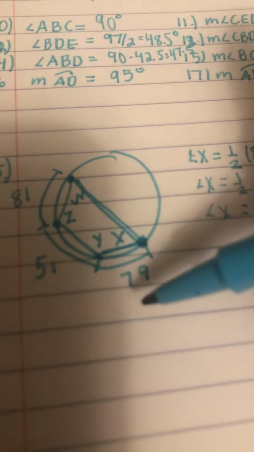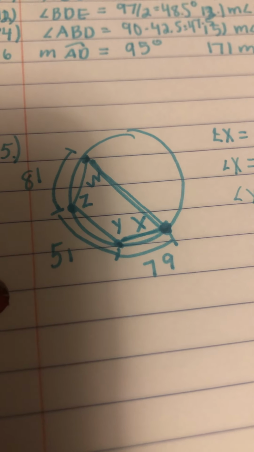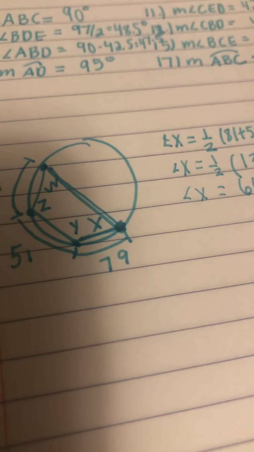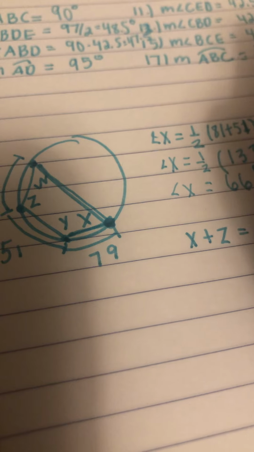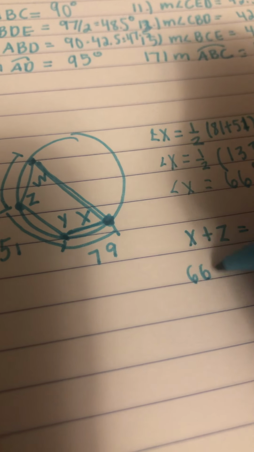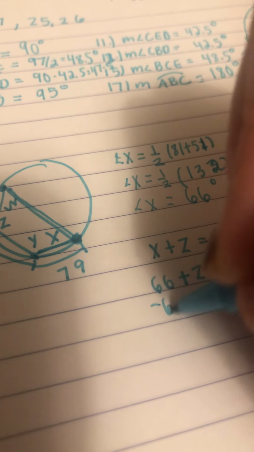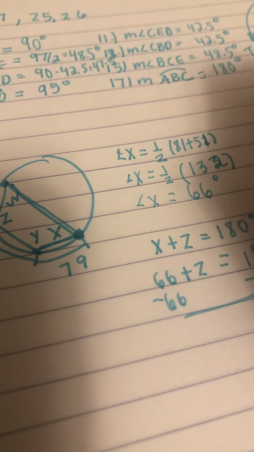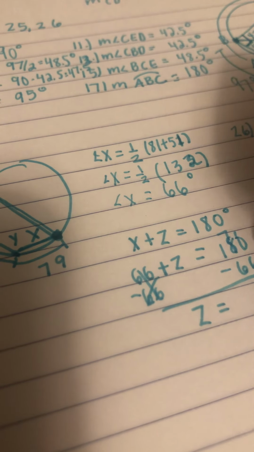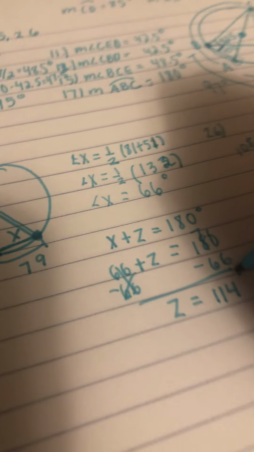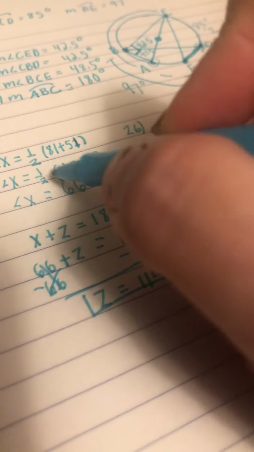Now, if angle X is 66, I can find Z pretty quickly, because X and Z are supplementary. So we have 66 plus Z equals 180. You're just going to subtract 66 from both sides. In a lot of these pictures, there's more than one way to get the answer. I'm getting 114 for Z. So there's Z. We found X first.